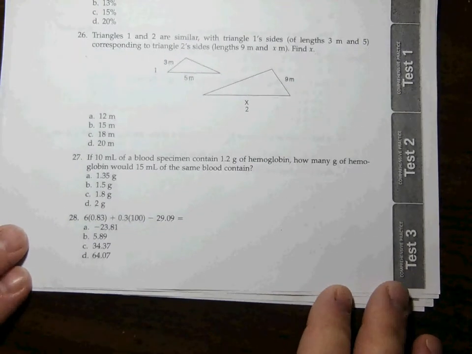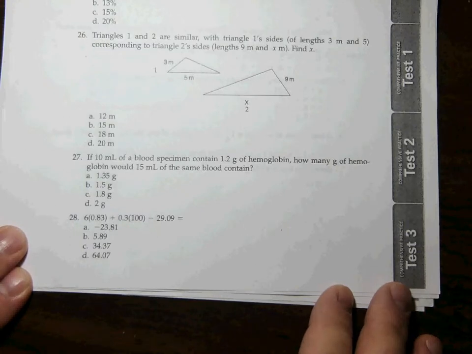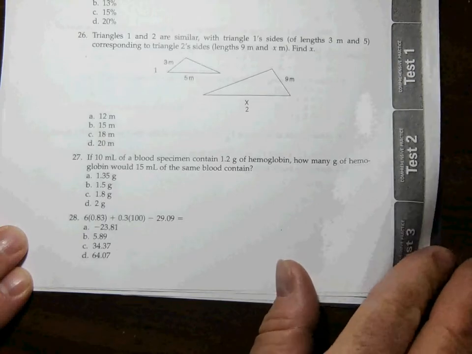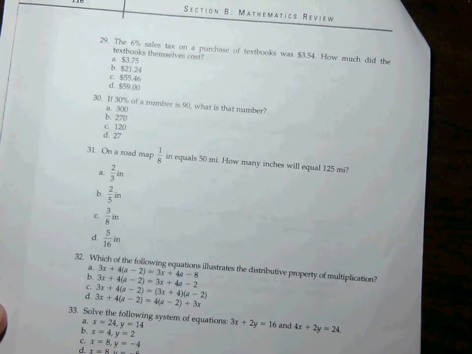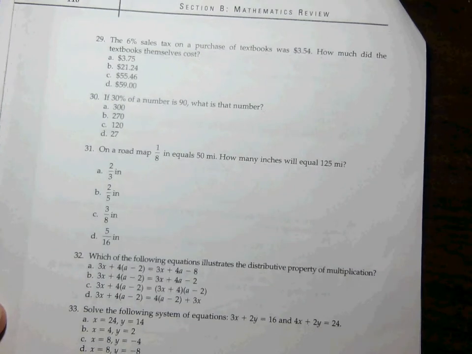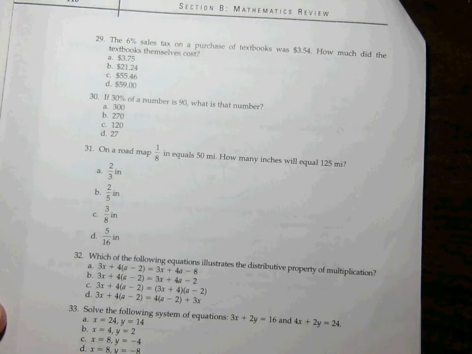28. 6 times 0.83 plus 0.3 times 100 minus 29.09. 29. The 6% sales tax on a purchase of textbooks was $3.54. How much did the textbooks themselves cost? 30. If 30% of a number is 90, what is that number? 31. On a road map, 1/8 inch equals 50 miles. How many inches will equal 125 miles?